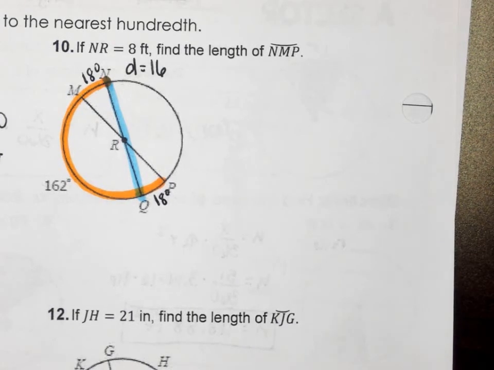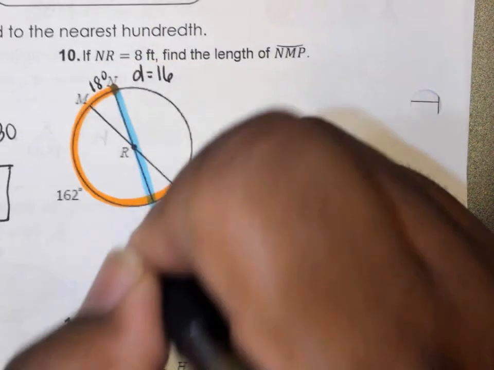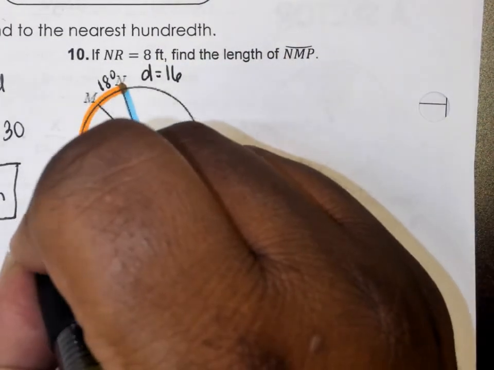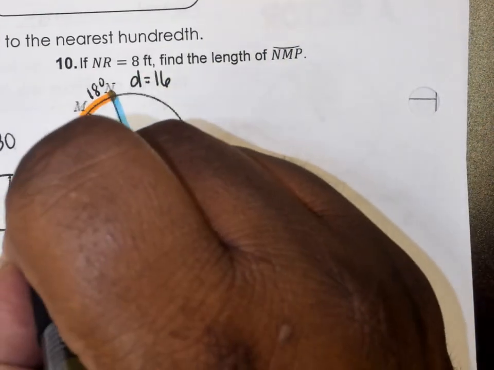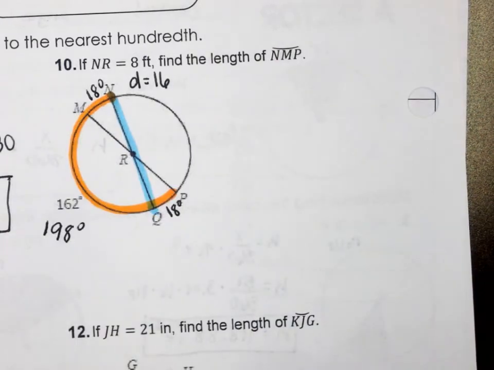I just need to figure out what it all totals up to. 18 plus 162 plus 18 should get you 198. So that full arc there is 198 degrees. That's what you need to use.